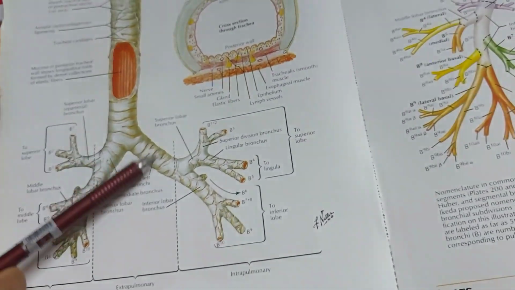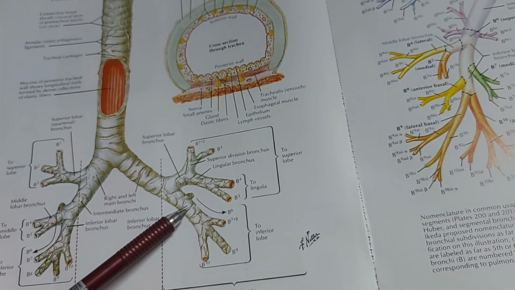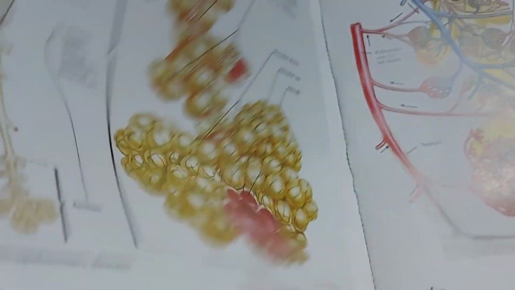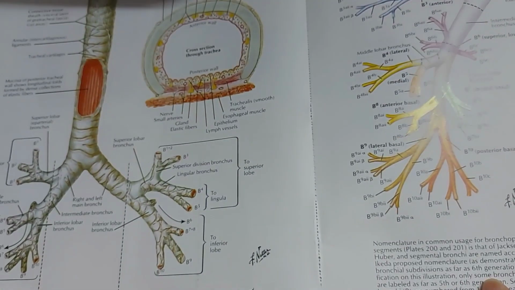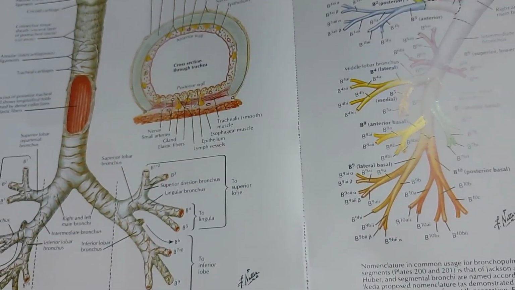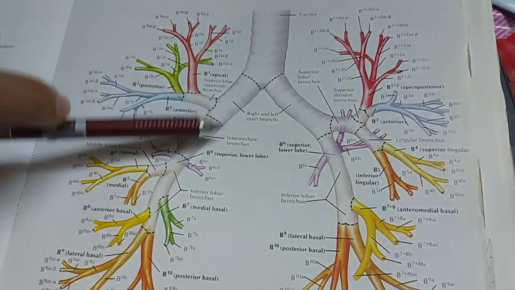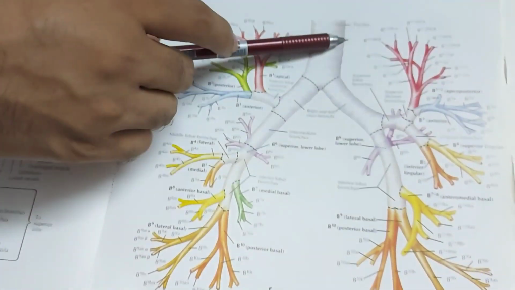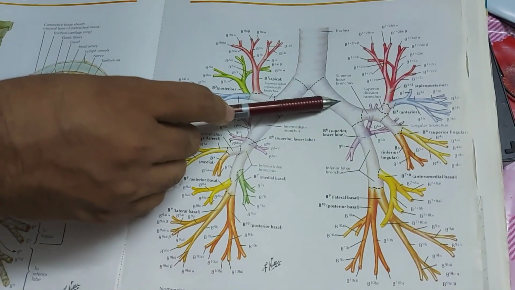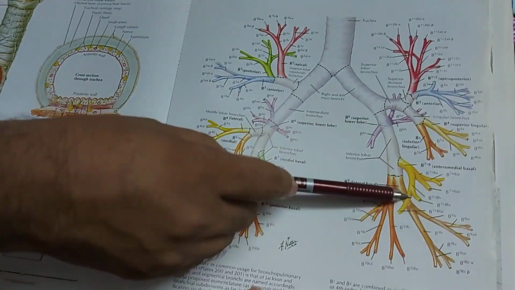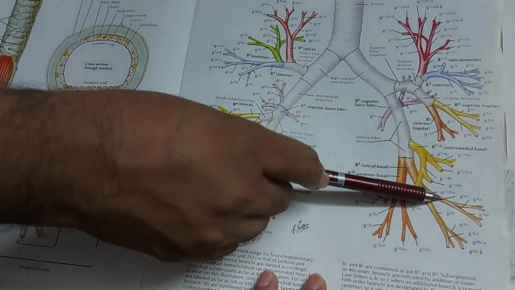So primary bronchus, secondary bronchus, then tertiary bronchus, and finally the segmental bronchus. We can see this in the colorful picture, where there is the primary, the secondary, the tertiary, and finally the segmental bronchus.